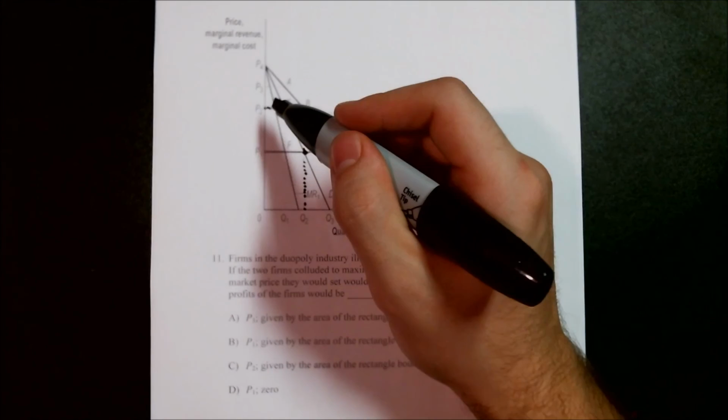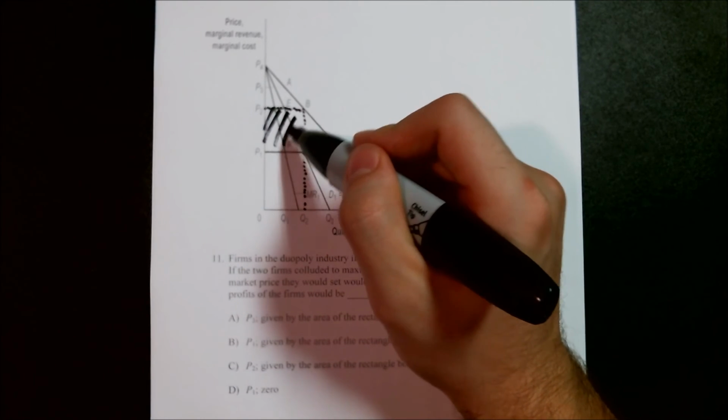And since we know that the only costs they're facing are marginal costs, we know that everything above the marginal cost line up to P2 to the left of Q2 is going to be profit. So we know this is going to be the profit region. So now we know that the market price they would set would be P2, and the area of their combined economic profit would be P1, P2, B, and G.